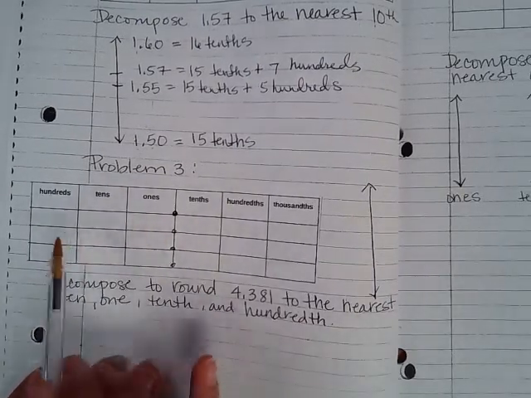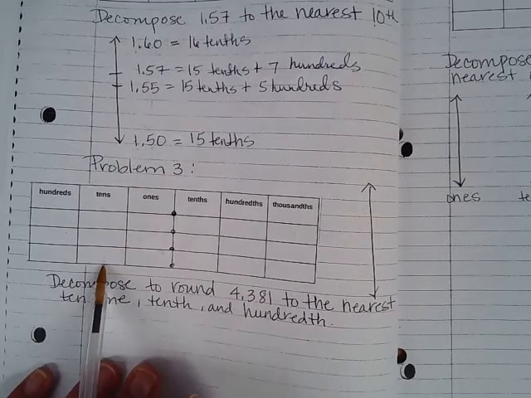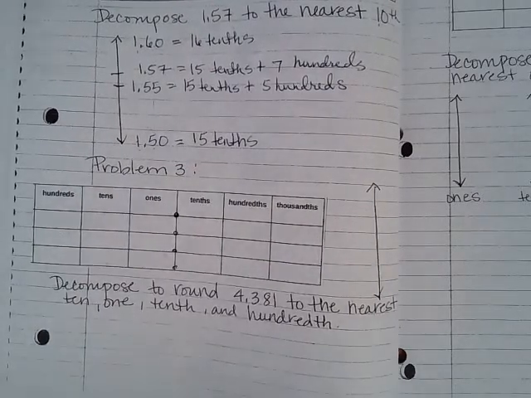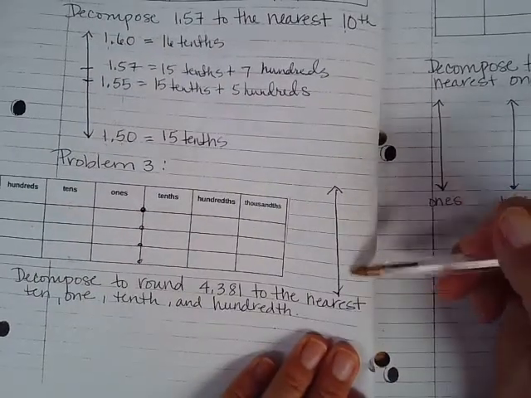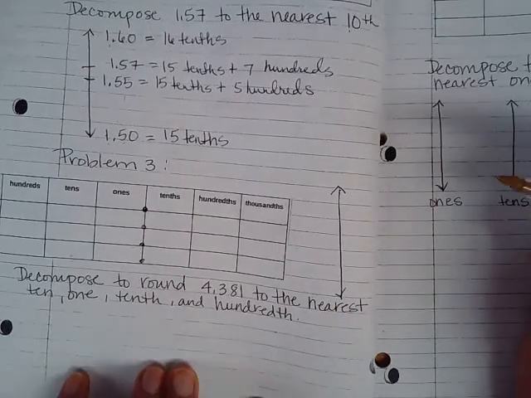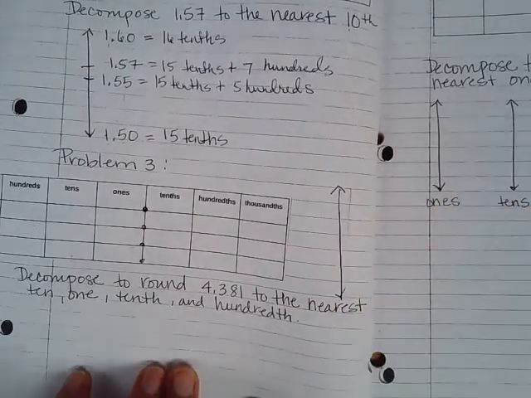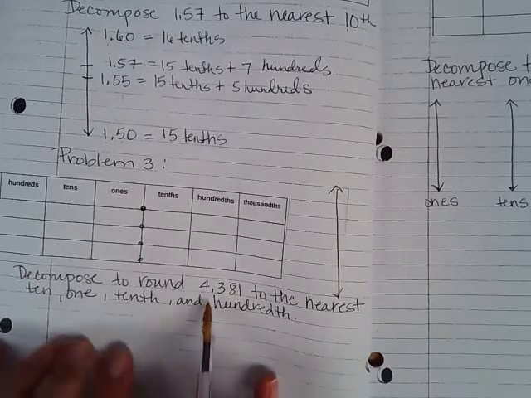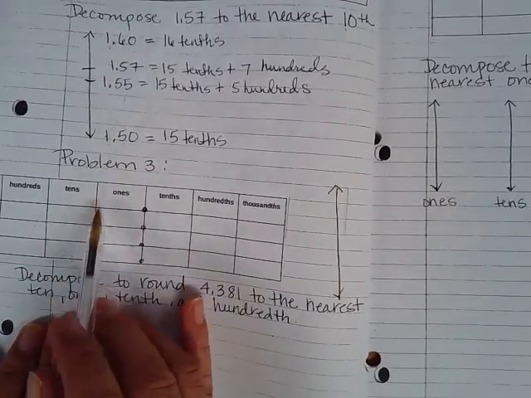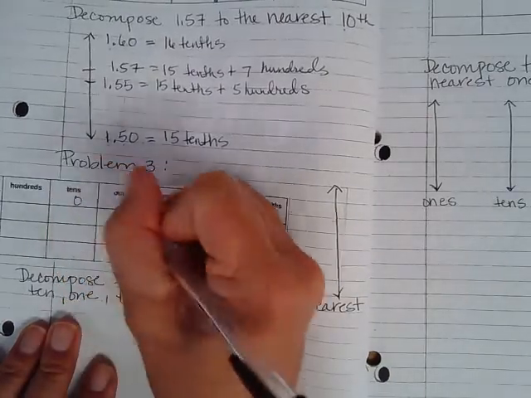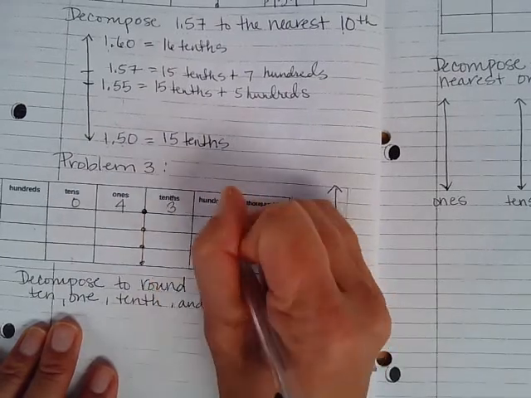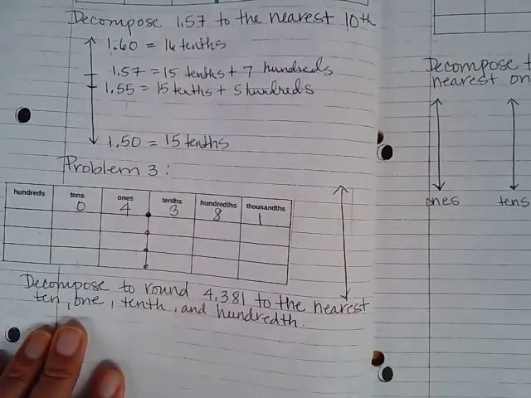All right, so this is where we can use our place value chart to round. And then what we'll do is we'll use our number line to place these items on our number line. So go ahead, and what I want you to do is take 4.381, 0, 4, 3, 8, 1.